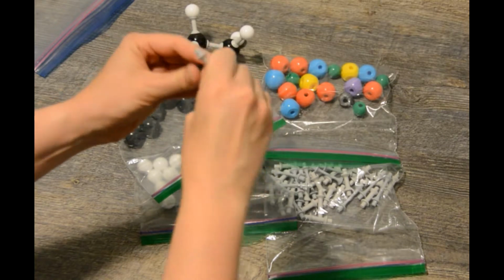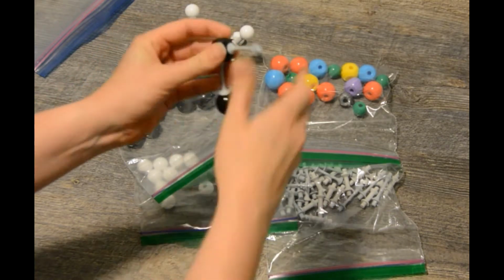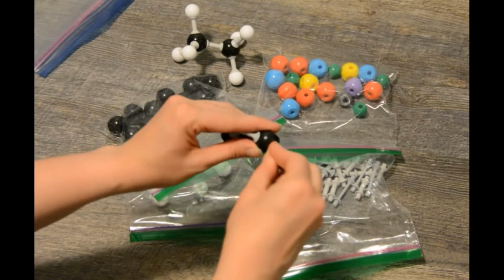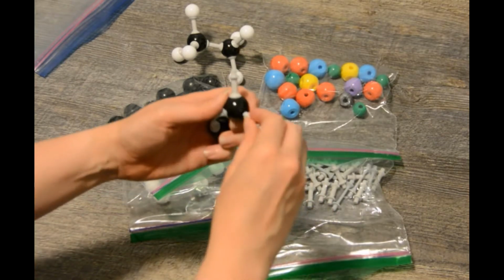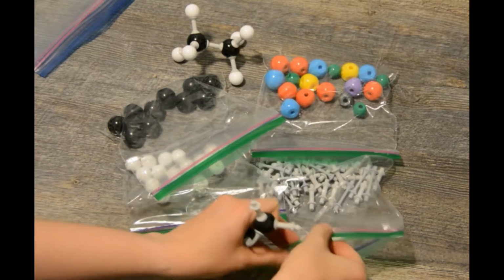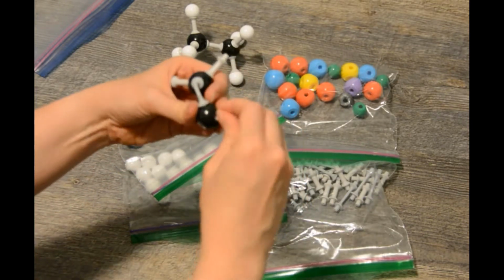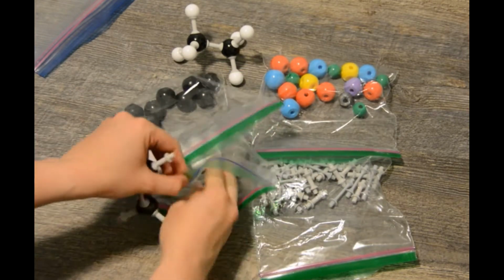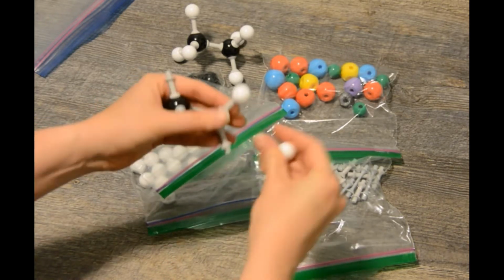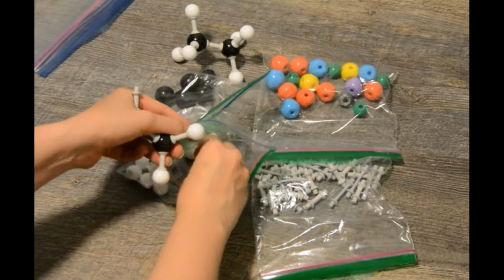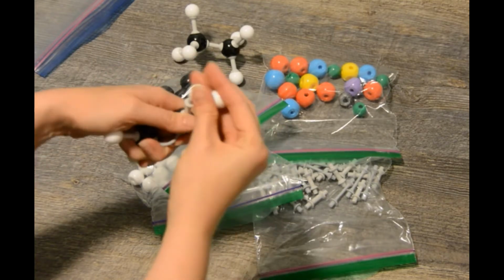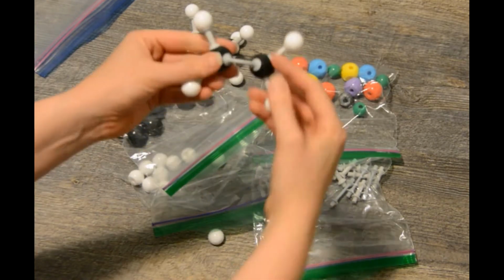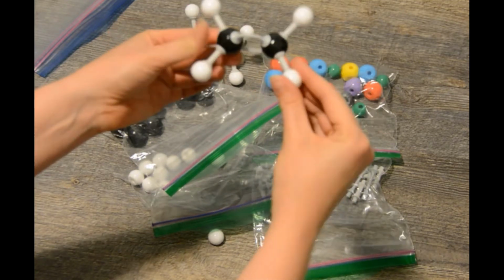Ethene is the next molecule. Ethene contains only 2 carbons, but they are bonded through a double bond. Ethene has a molecular formula of C2H4. To form a double bond, we'll use the flexible bonds to connect these 2 carbon atoms. Next, there are 2 hydrogens bonded to each of these carbons, and we will use a rigid single bond to connect them. This is ethene.